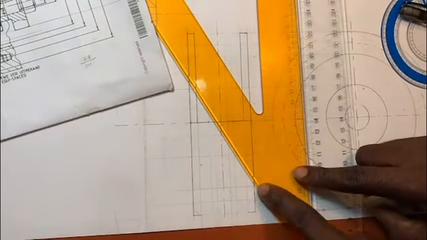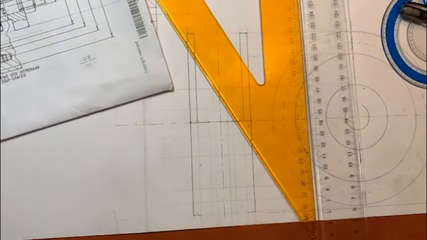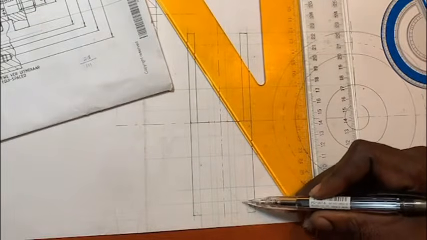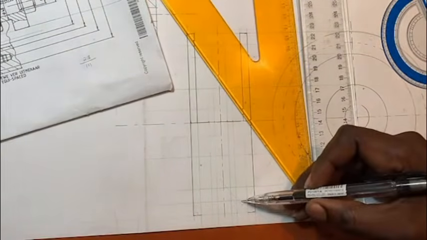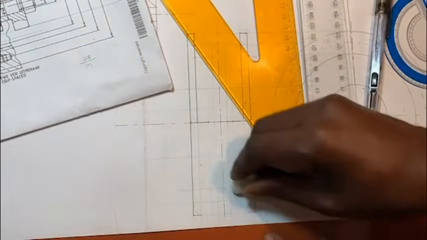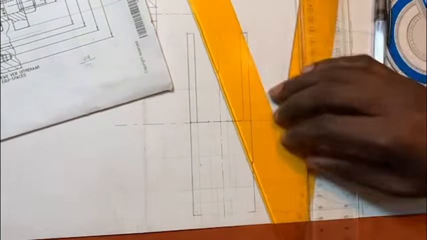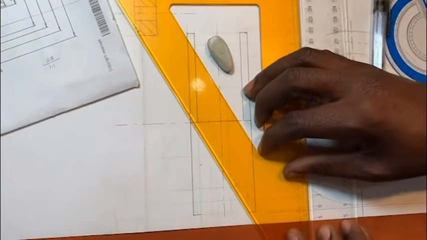I've proven with a protractor that it is above this line, but it's supposed to be below this line. Erase it, which means it's 30 degrees.